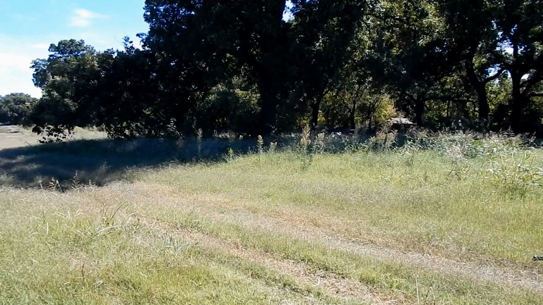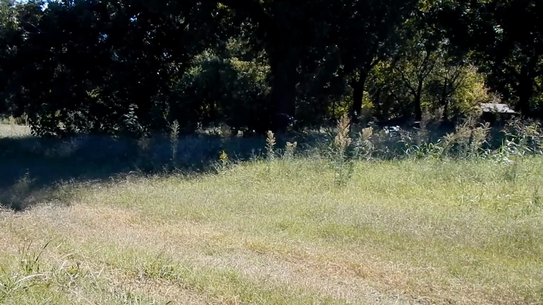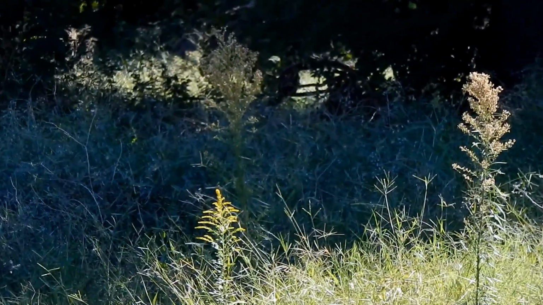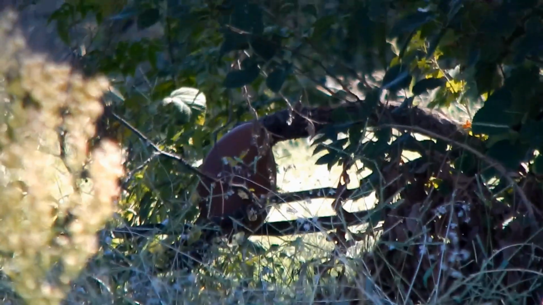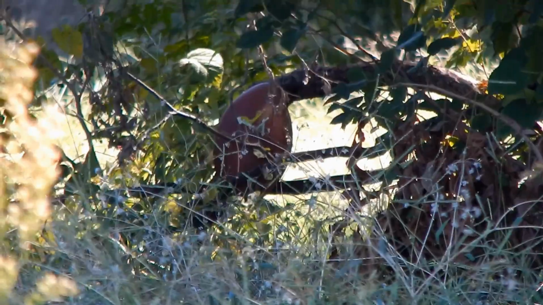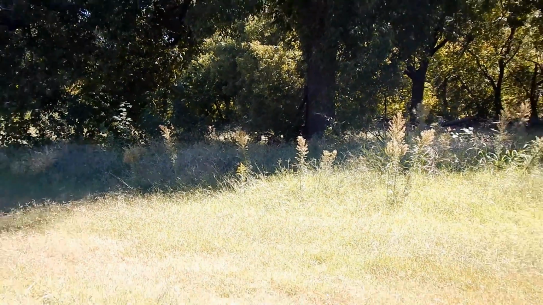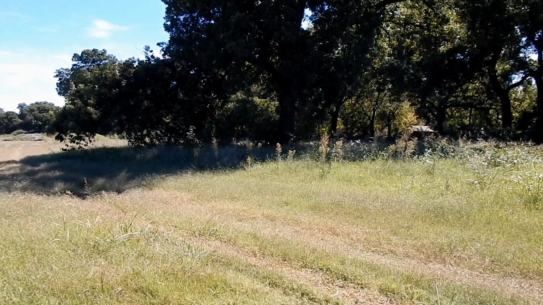Minus 0.3 exposure compensation. Now it's much more difficult to see, but there it is. Still 75 feet away from the football.